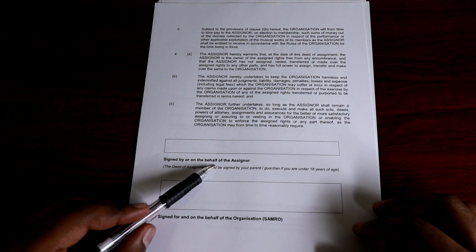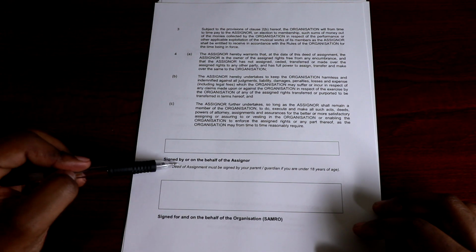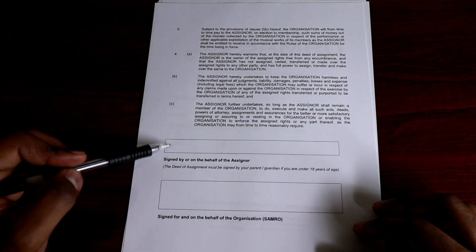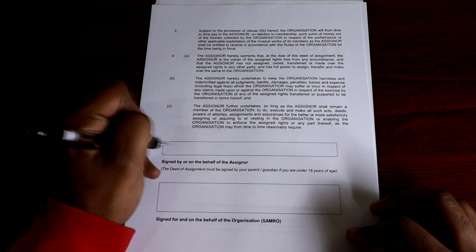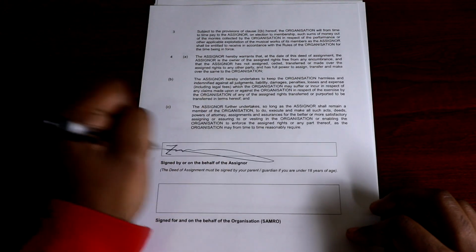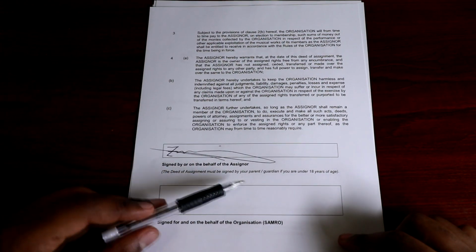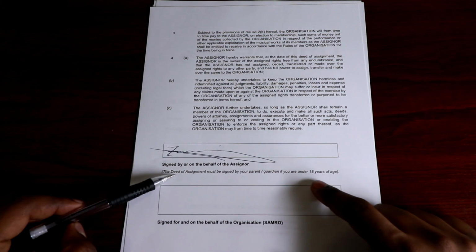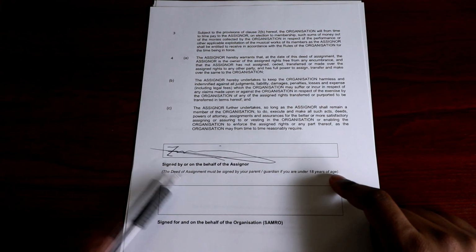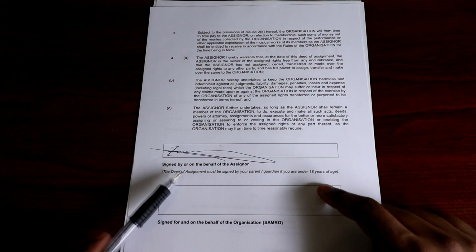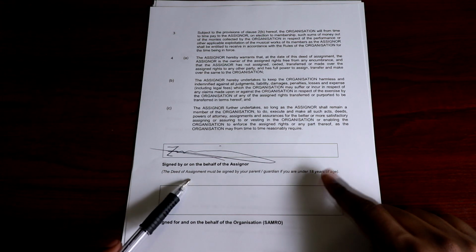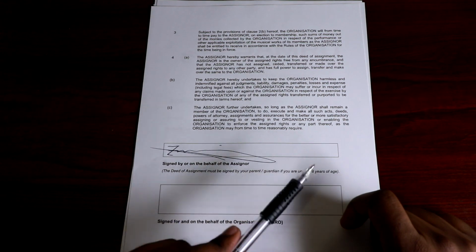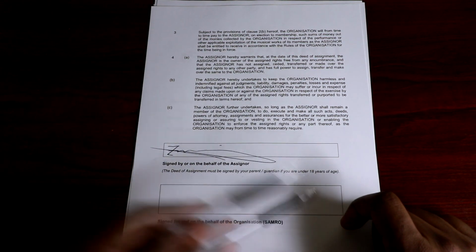So, signer. This is signed by on the behalf of the signer. This is where you sign. What was my signature again? Z. There. And if you're under 18, please do read this. I made a mistake when I first registered with SAMRO. I didn't get my parent to sign, so I wasn't registered until much later, and I realized I lost out a lot of money. So if you're under 18, please do get your parent to sign.